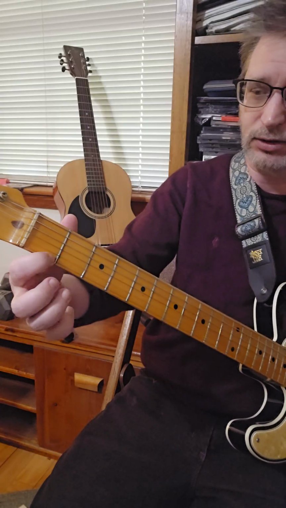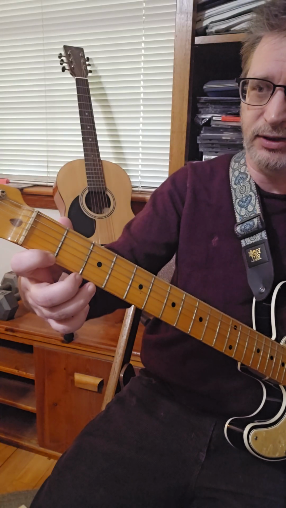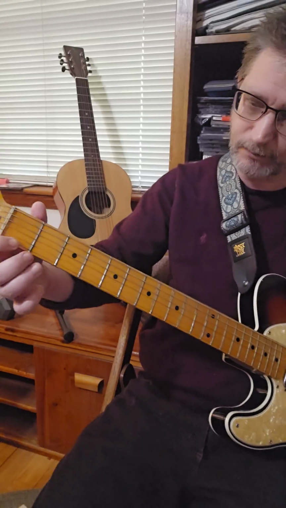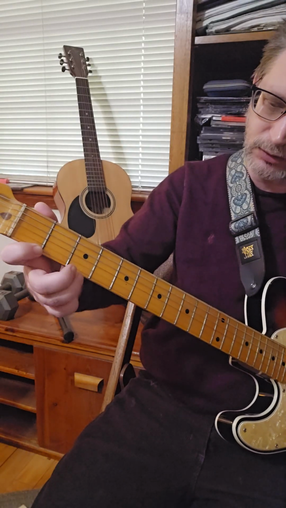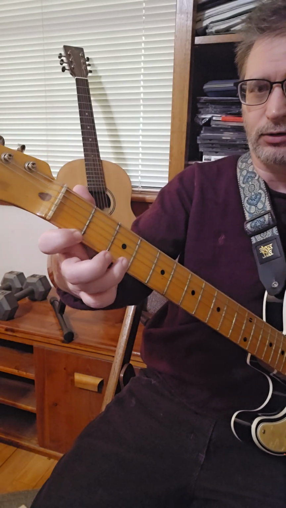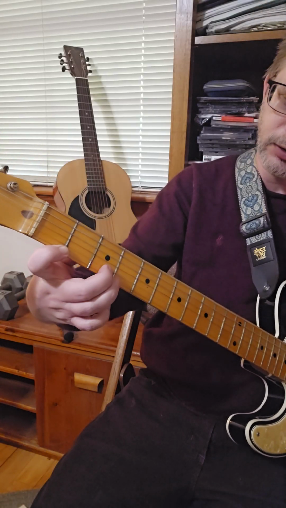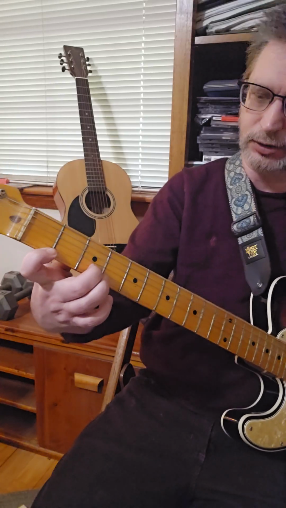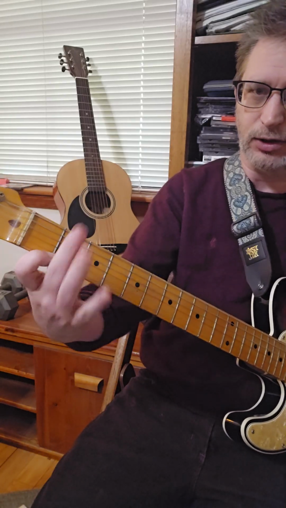I just learned the diminished B shape. It goes like this. You start with your first finger, and then you're going to play this string here with this.